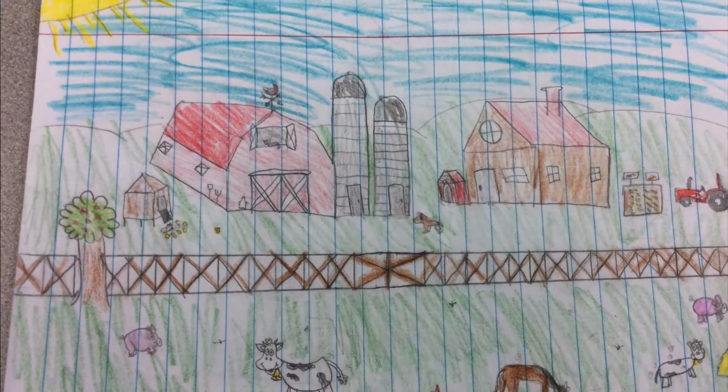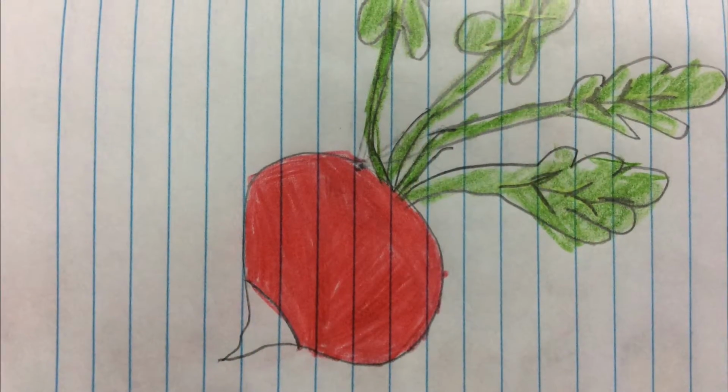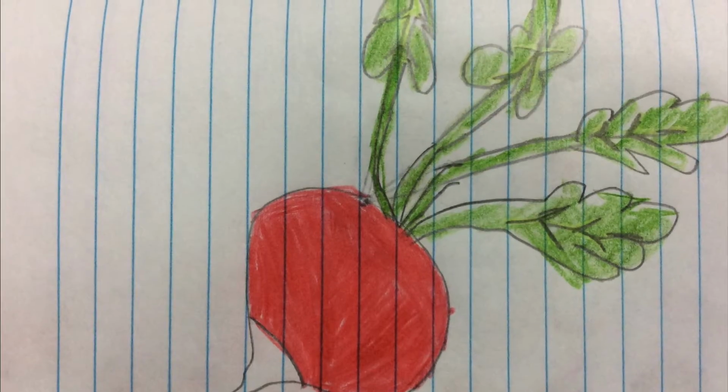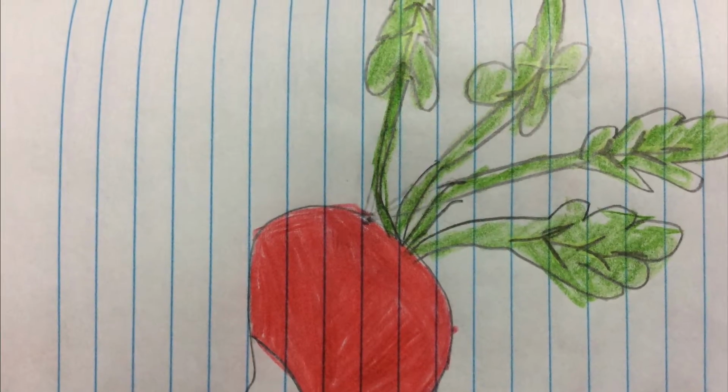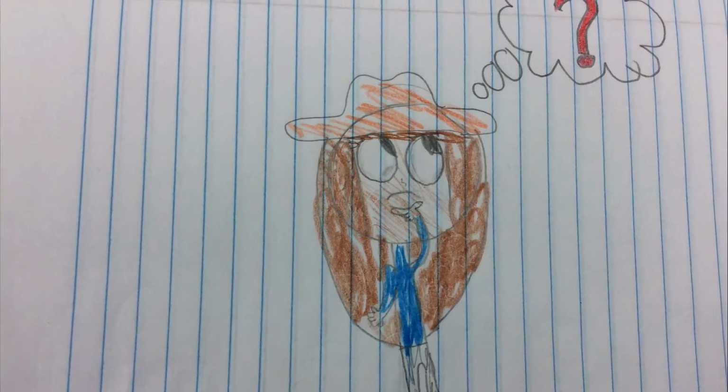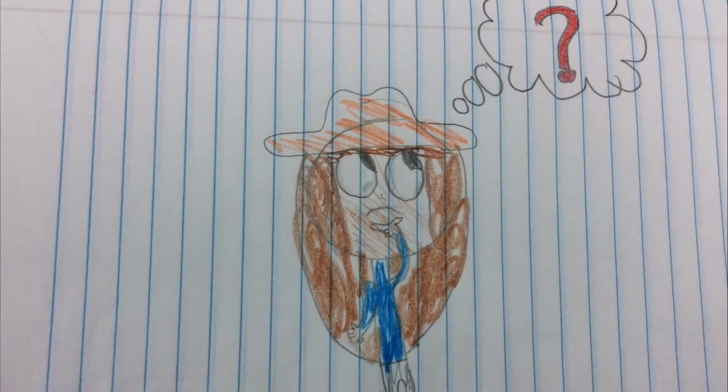Defining the problem. We have a farm that grows radishes. Our neighbor also grows radishes. She always grows her radishes faster and sells them before us. By the time we bring our radishes to market, the town is tired of radishes. We need to grow our radishes faster than our neighbor.